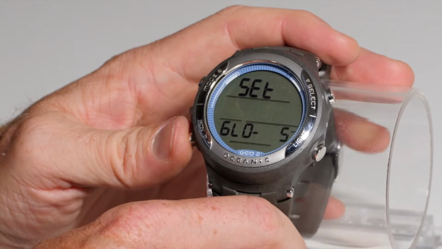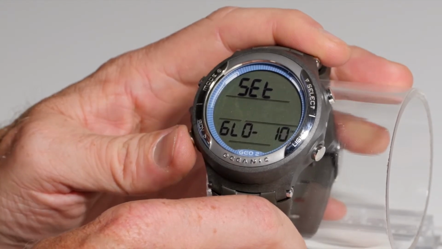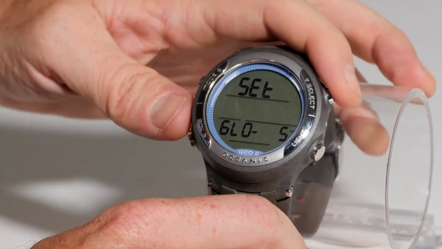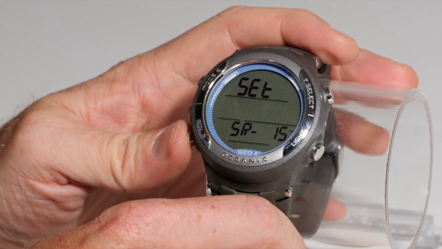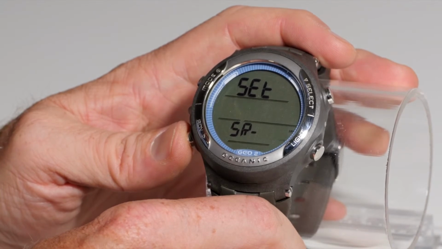The glow determines the duration of the backlight, which is at 5 seconds, 10 seconds, or off. Sample rate is for download use, has no effect on the calculations of the computer. For sample rate, 15 seconds will give you roughly 10 hours of downloadable memory.